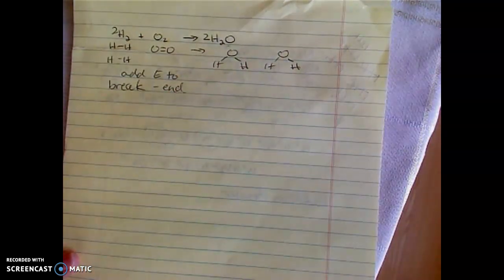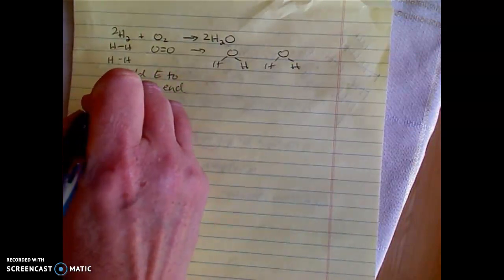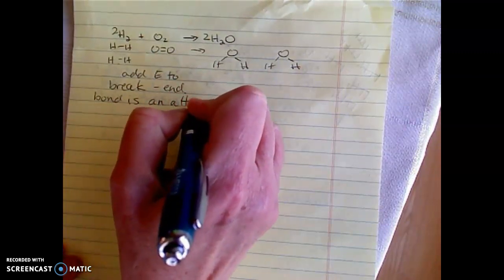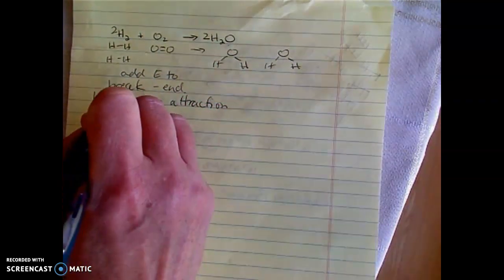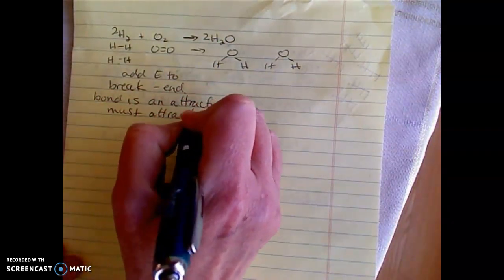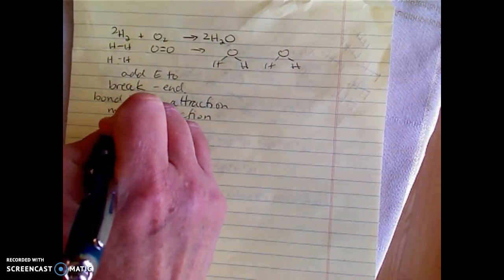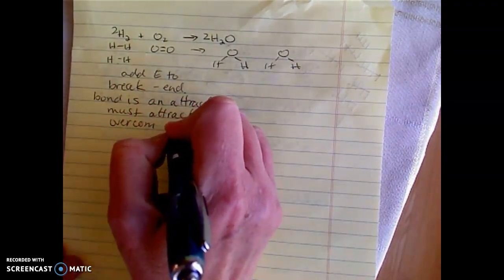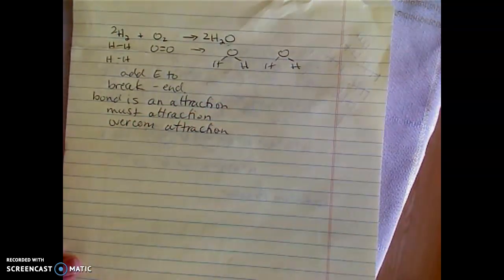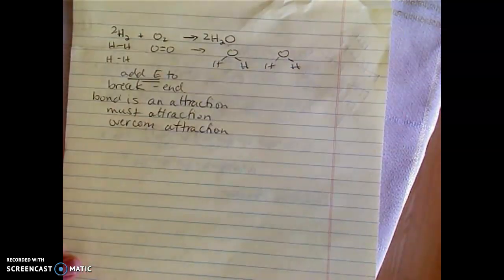Now, what the video did not go over is why. Why do you have to add energy to break a bond? Well, remember, a bond is an attraction. And if you want to pull these atoms apart, you must break that attraction or overcome the attraction. In order to do that, you must add energy. Okay, so you have to add energy in order to break that.